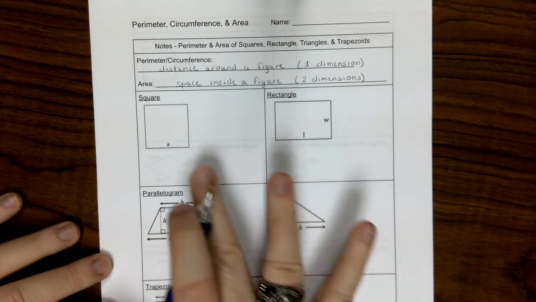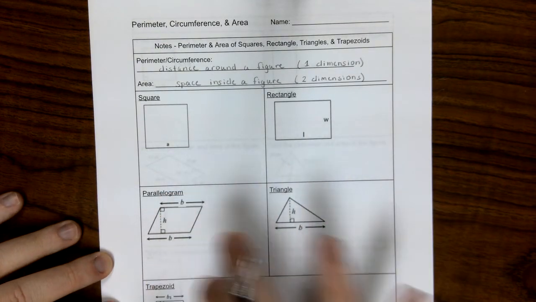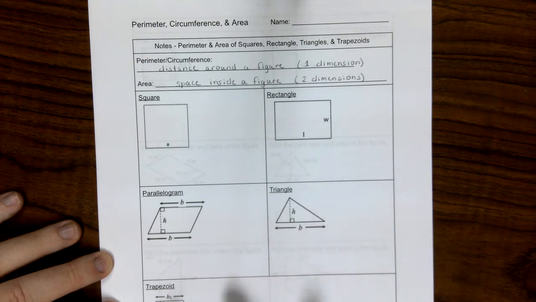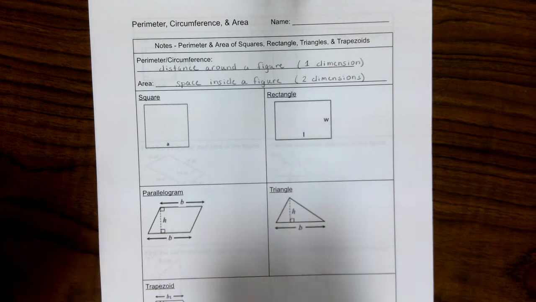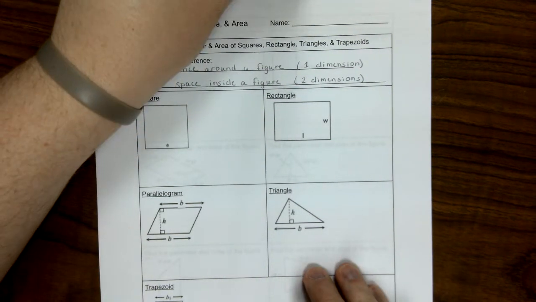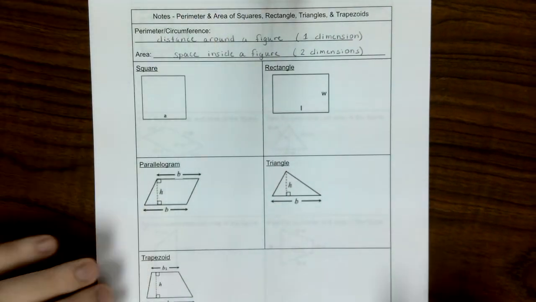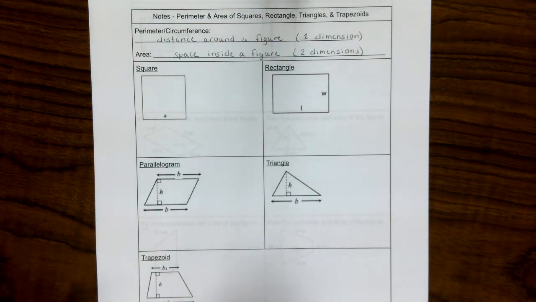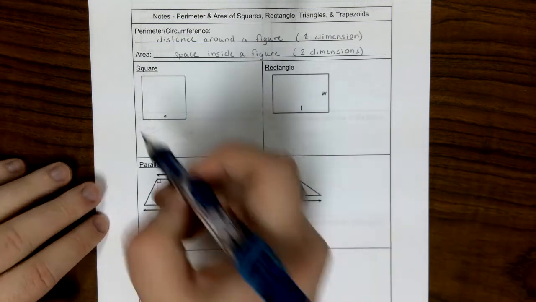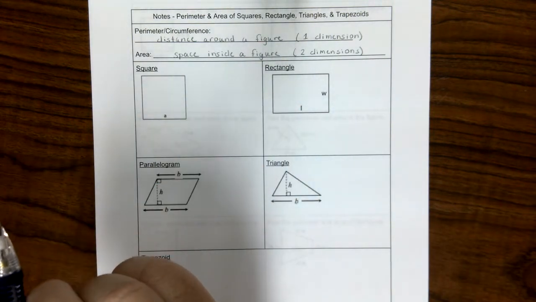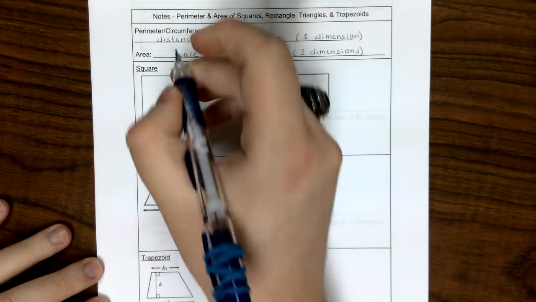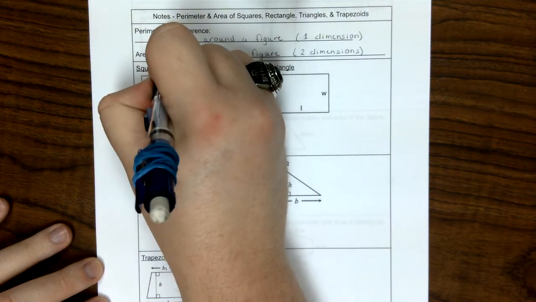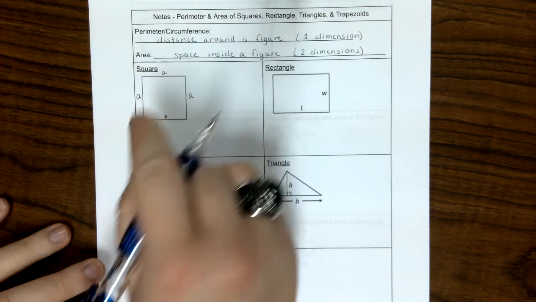So we're going to look at squares, rectangles, parallelograms, trapezoids down here, and triangles. You should have seen all of these before, I think, at least in middle school, possibly. So hopefully this isn't too bad. A square: all you really need to know for a square is one side. That's why there's this little A right here. But if you wanted to, you could label all the sides. They're all A, because we know all sides on a square are the same length.